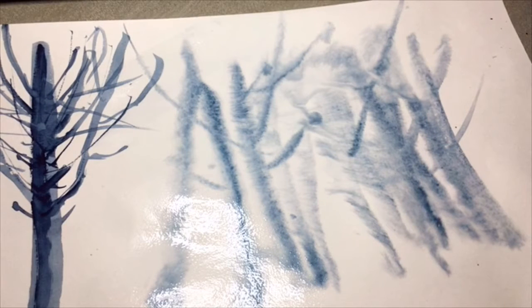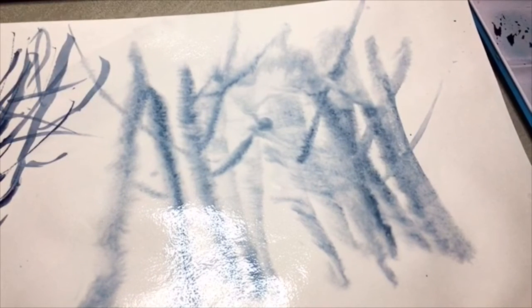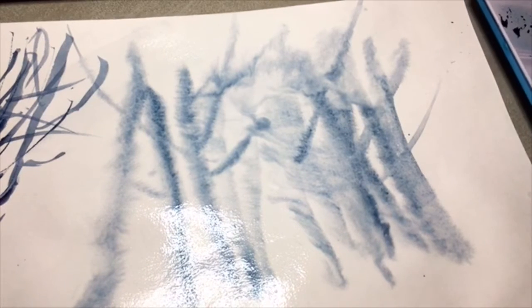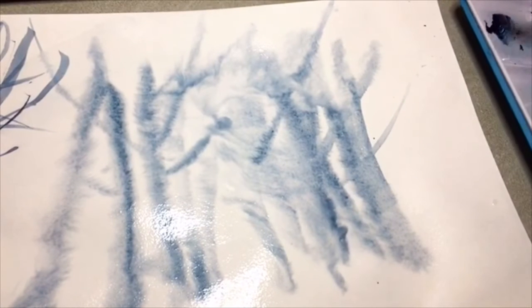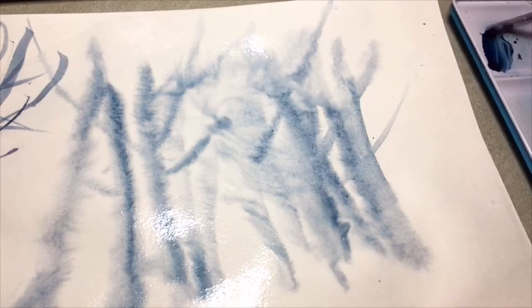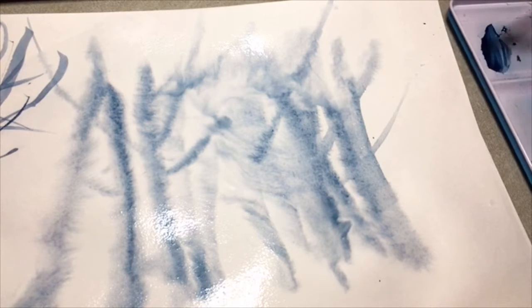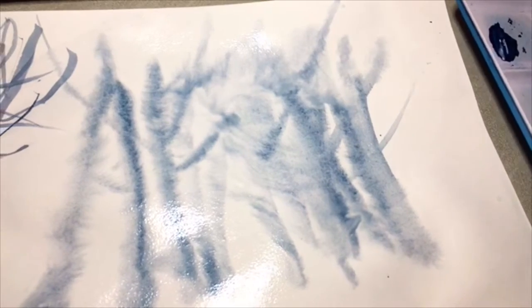So the next one, just painting trees with you. Great. The next one, I just add a little bit more indigo. You can use any dark color, like brown or even black if you don't have indigo.